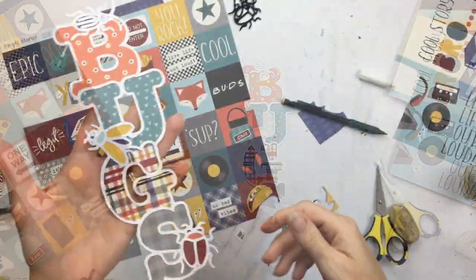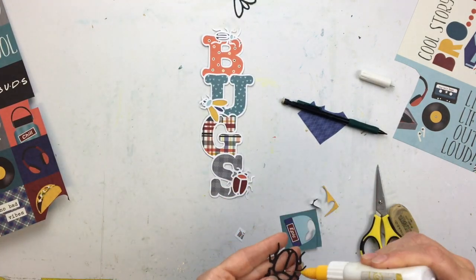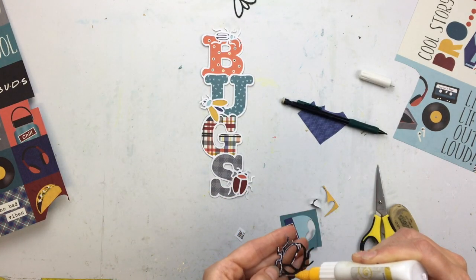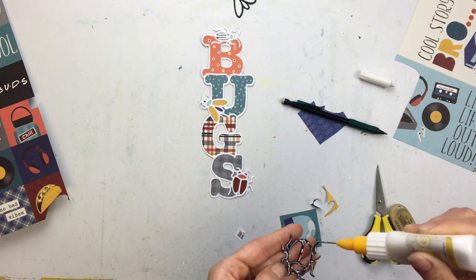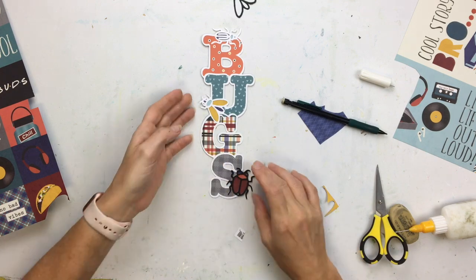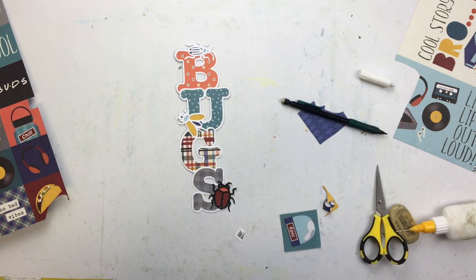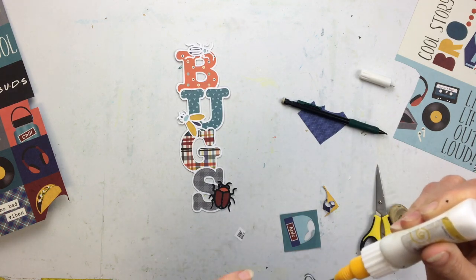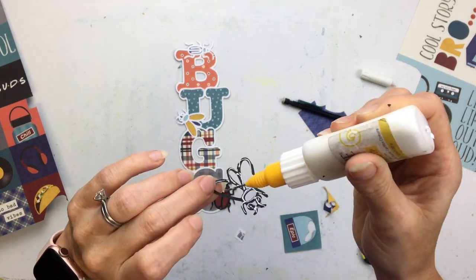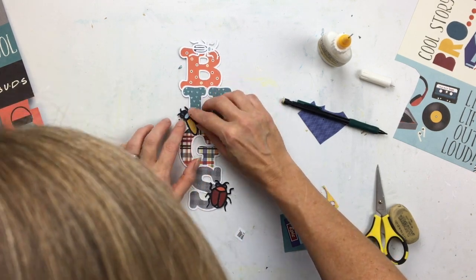So there you can see I have all the letters done, and then I went through and backed all the insects. And now I'm taking those black outlines that I made for each insect, and I'm going to put those on top. And it just makes those bugs pop right off the title when you use a different color. I'd consider doing them in like a navy blue or something, but I think the black outline is really good here. And it just adds good definition.